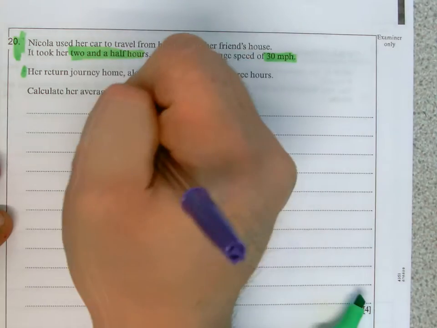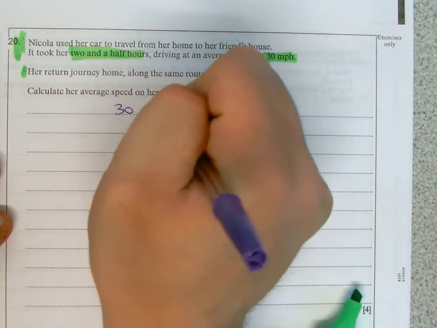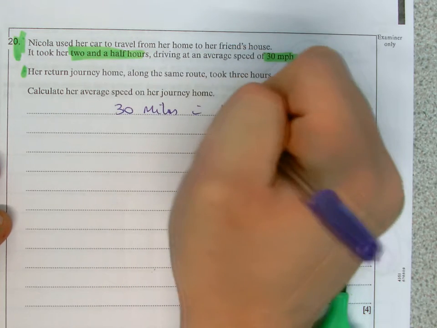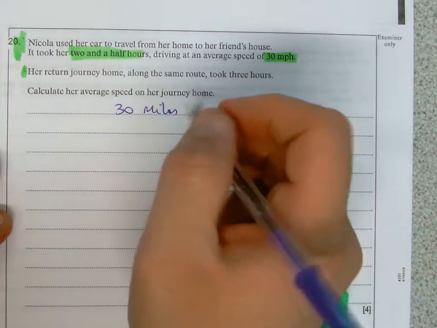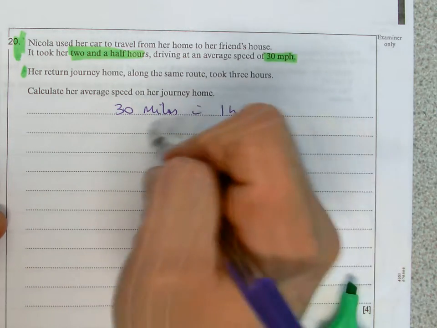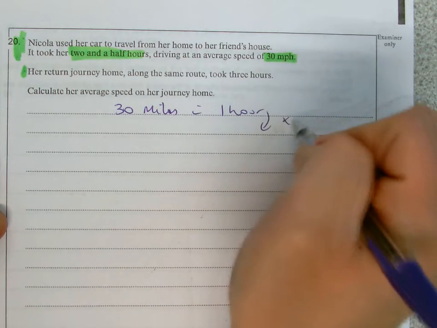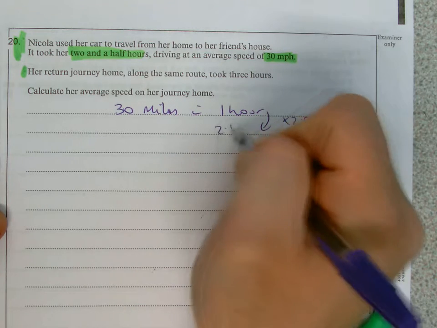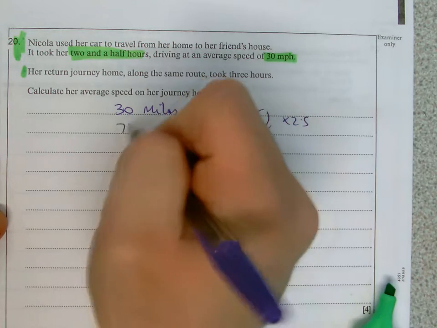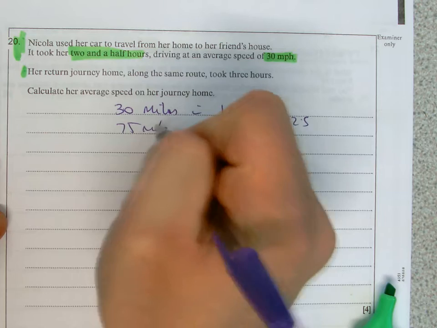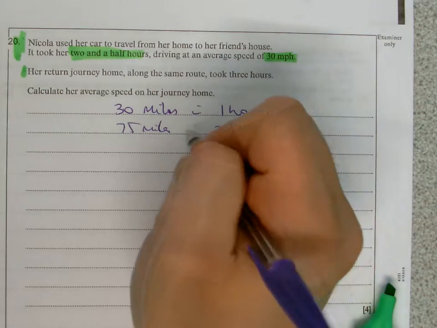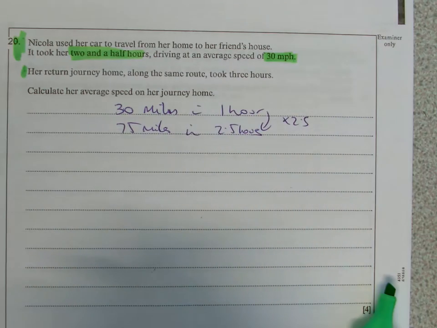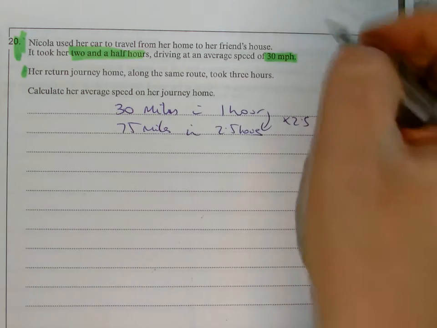Now again, you need to think: 30 miles in 1 hour. That's what that means. 30 miles per hour means 30 miles in 1 hour. So in 2.5 hours, we can work out, just times that by 2.5. That comes to 75 miles. So she has travelled 75 miles to get to her friend's house in 2.5 hours.